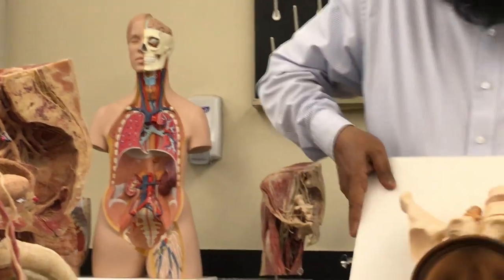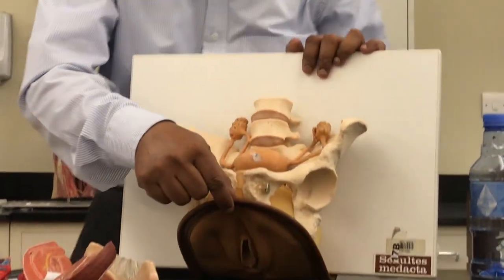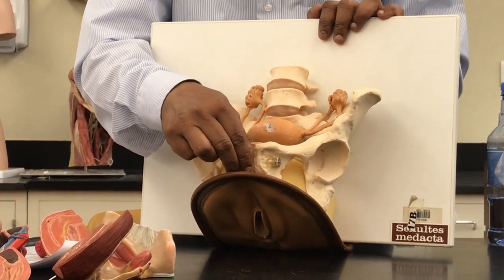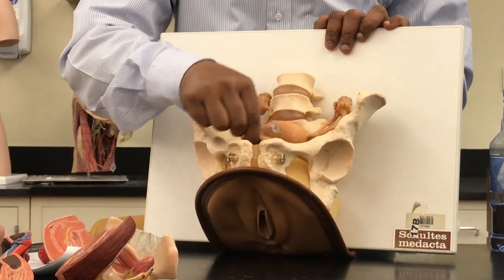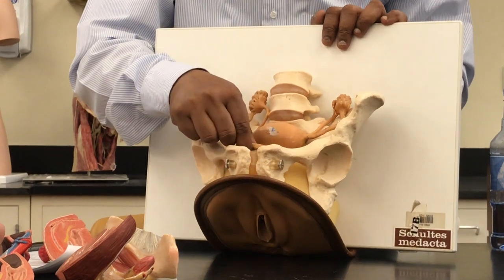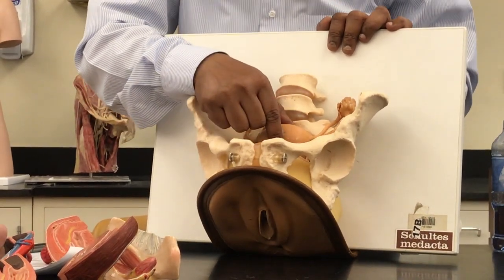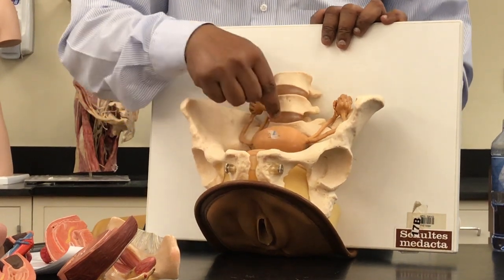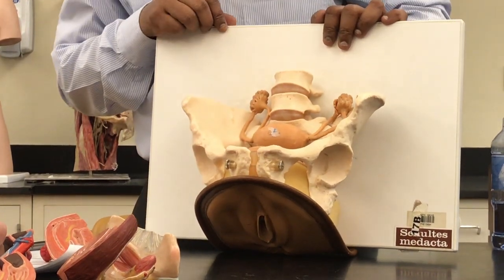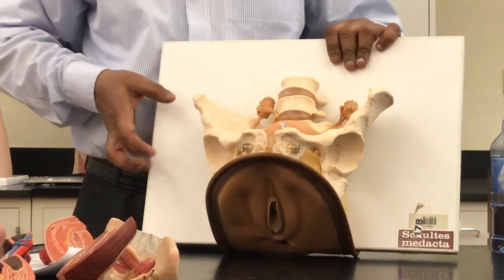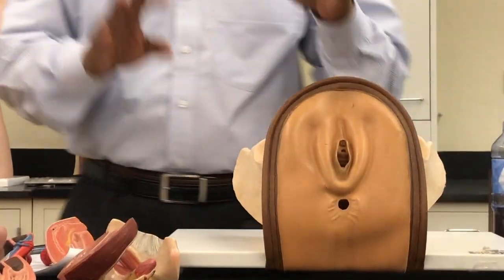Now, in case of females, first skin, then the pubic symphysis. After that, urinary bladder. Behind the urinary bladder is the uterus, and behind the uterus is the rectum and anal canal, and then sacrum and so on. So this is the position.